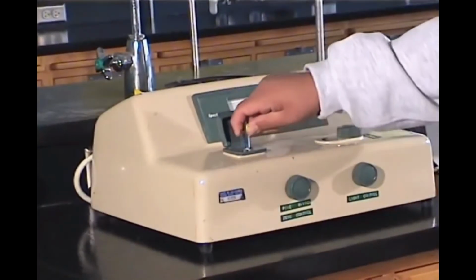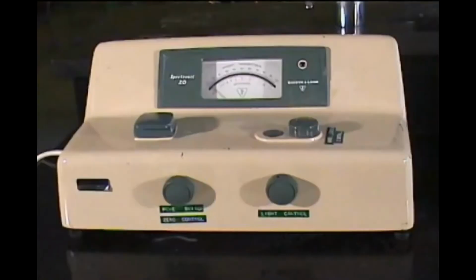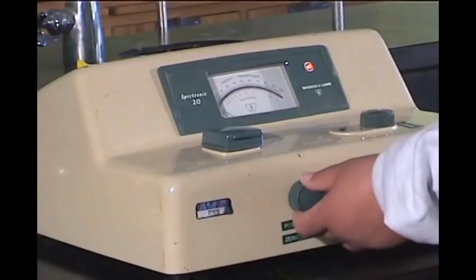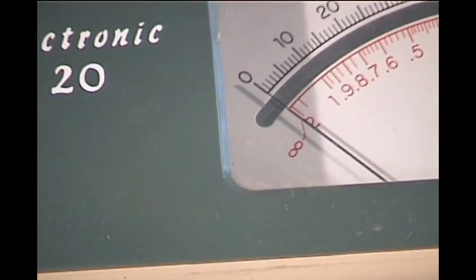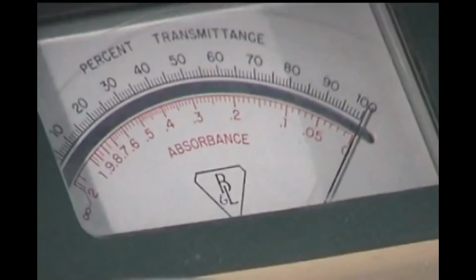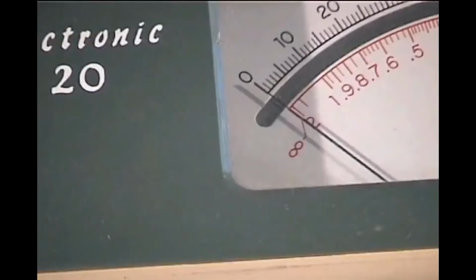Now we remove the cuvette from the instrument and close the top flap, and use the dual-purpose on-off knob to select 0 transmittance, or infinite absorbance. We repeat this process until the meter does not drift. We get 100% transmittance with the control cuvette inserted and 0% transmittance with no cuvette in the instrument.